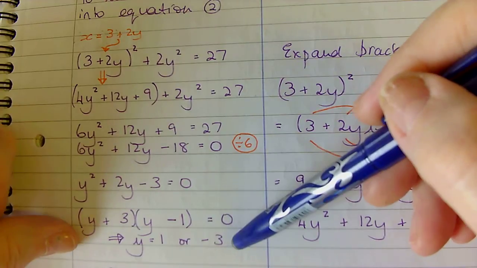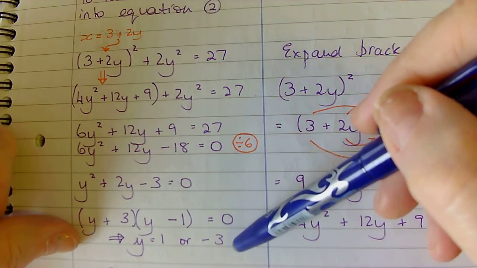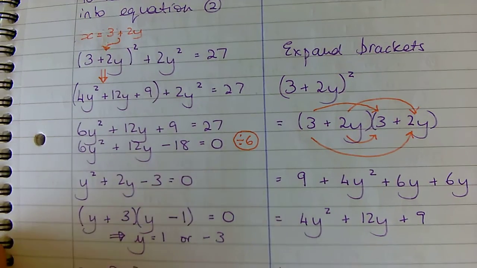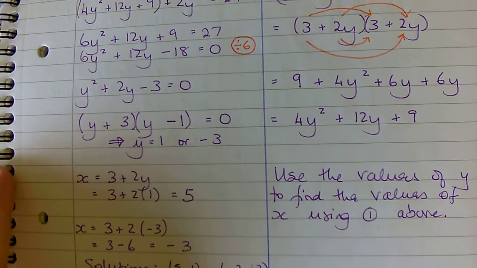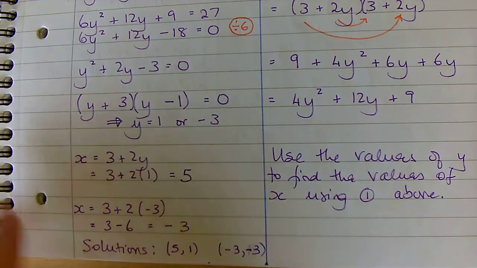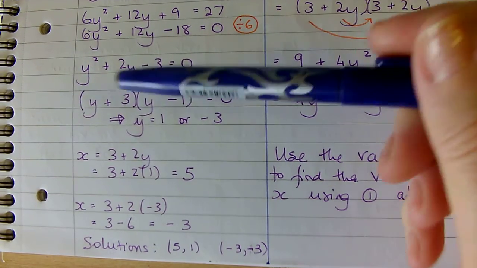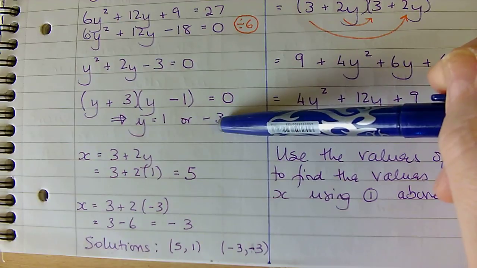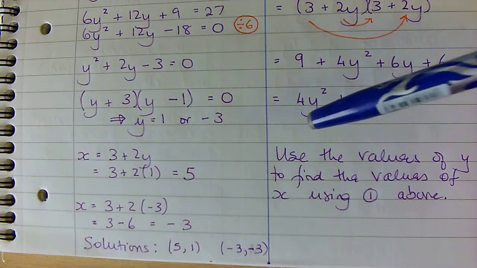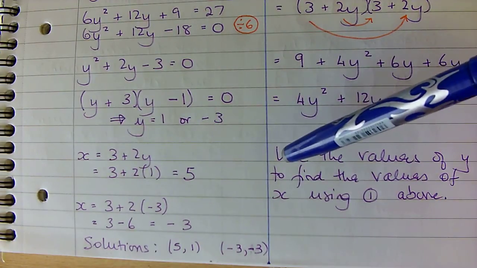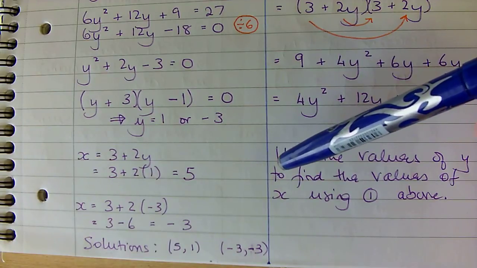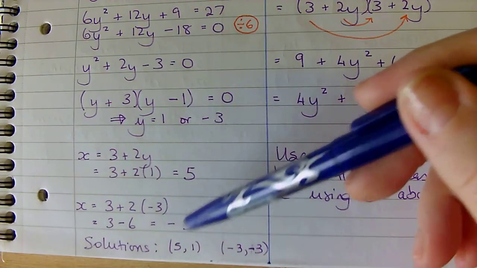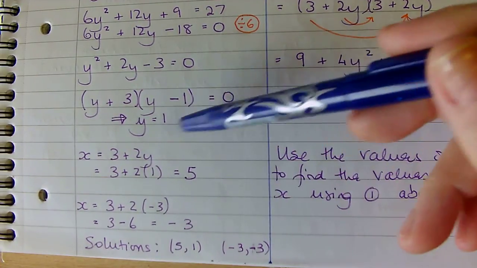In a question like this, what you mustn't forget to do is to then go back and find your values for x. So in turn, we use each of these values for y. We substitute them back into the first equation, which was x equals 3 plus 2y. And we should get out two values for x, one for each of these values of y.